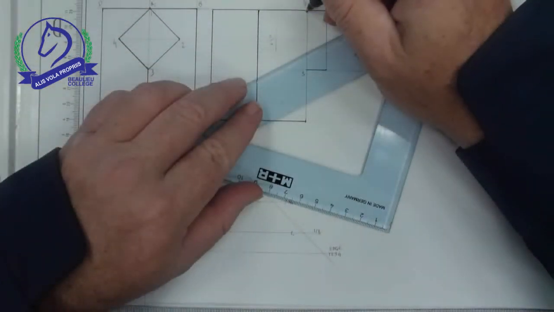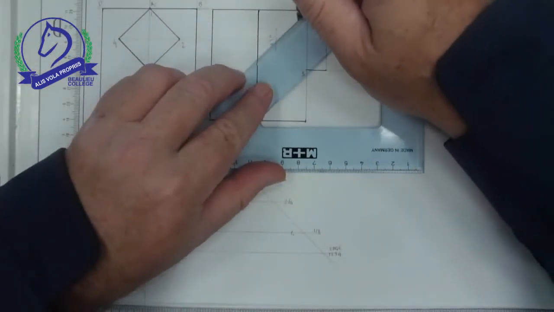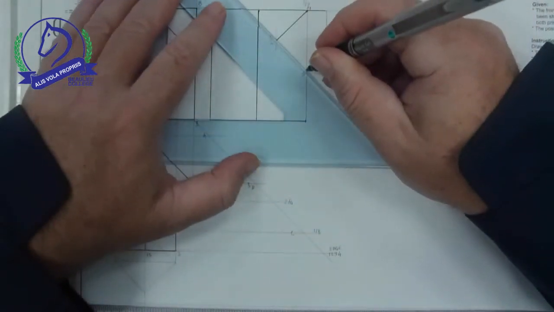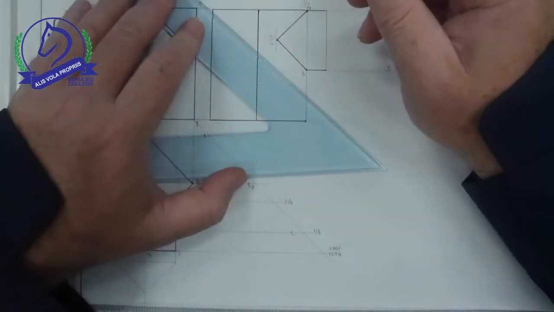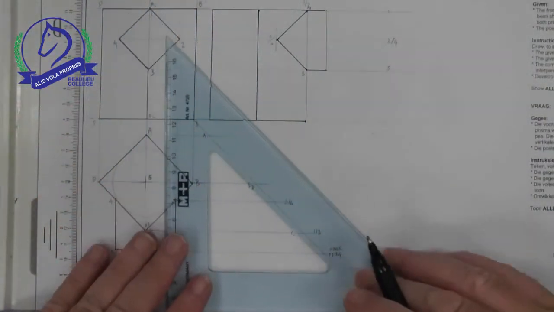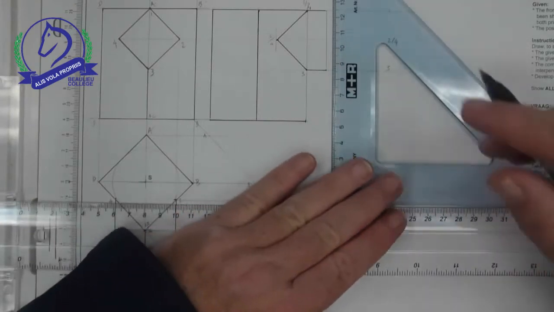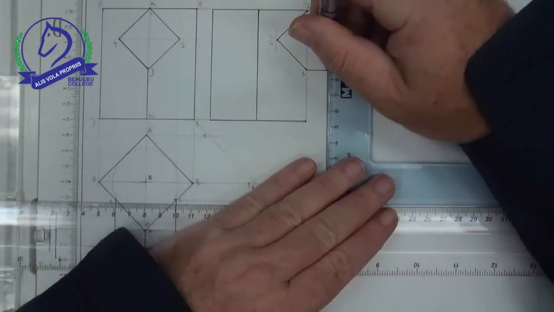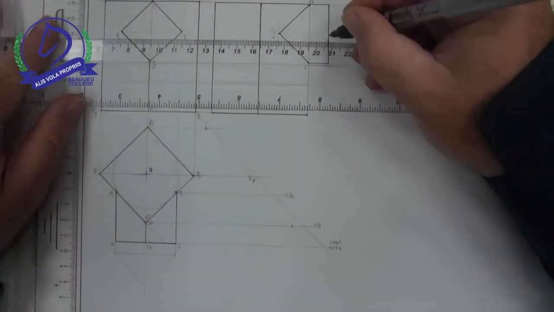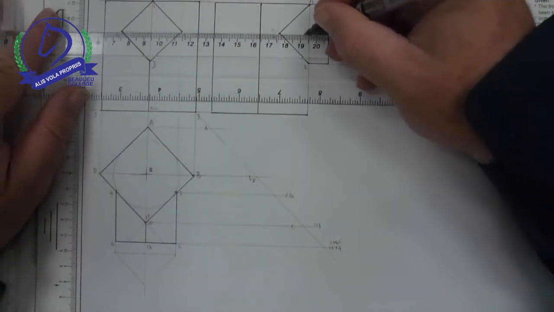So here's point 1 joining to point 2, joining to point 3. And that gives us our outline and the curve of interpenetration for this drawing.